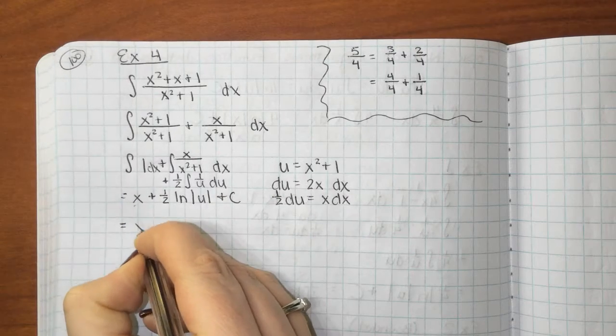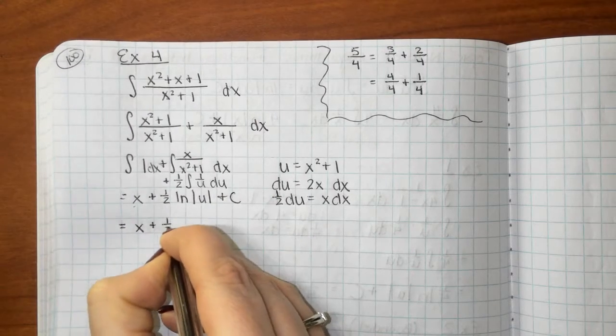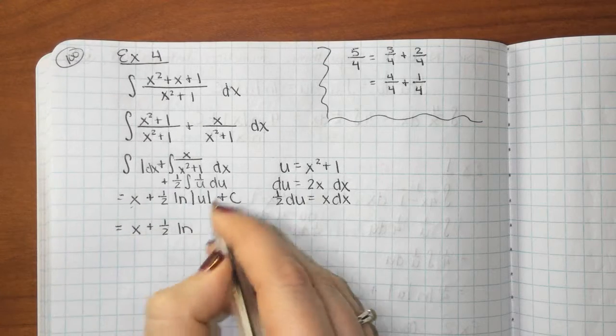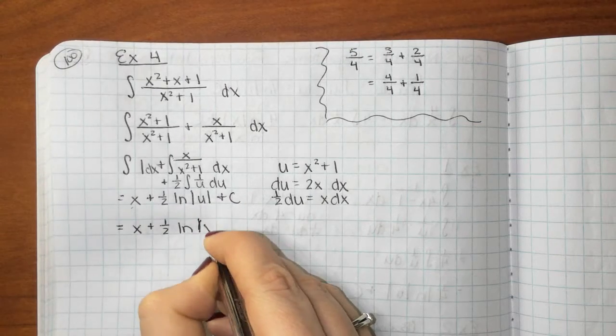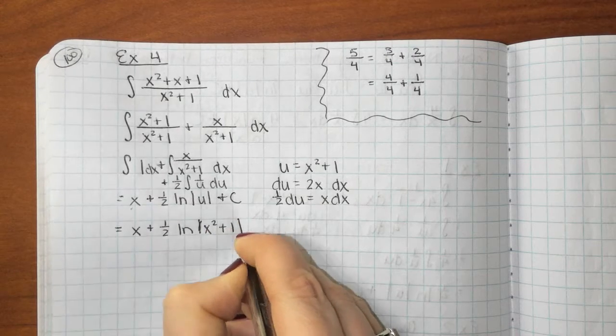Now, I have x plus 1/2 natural log. Let's even remember what u stood for. So absolute value of x squared plus 1. The question is, do I need the absolute value?